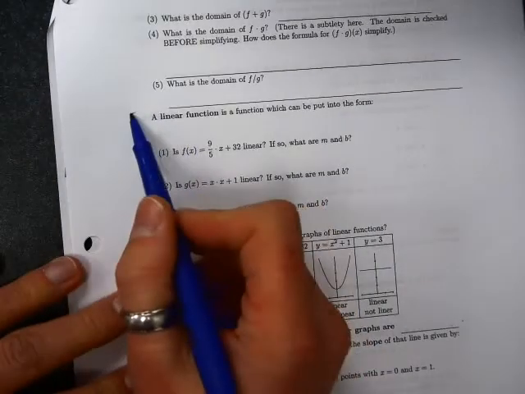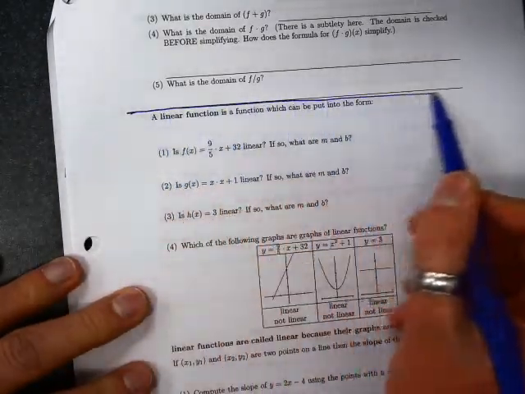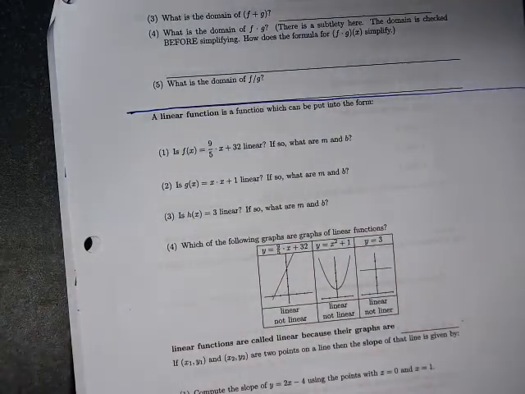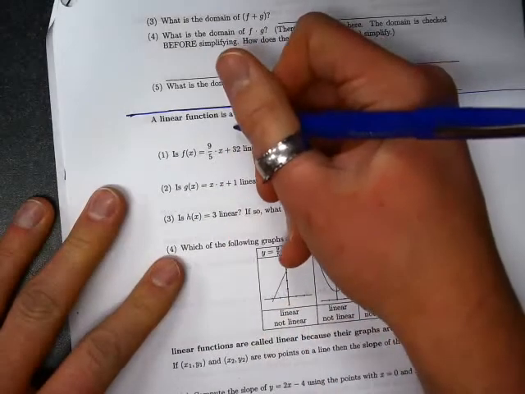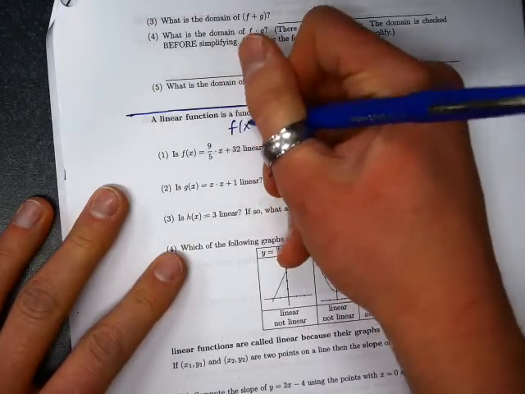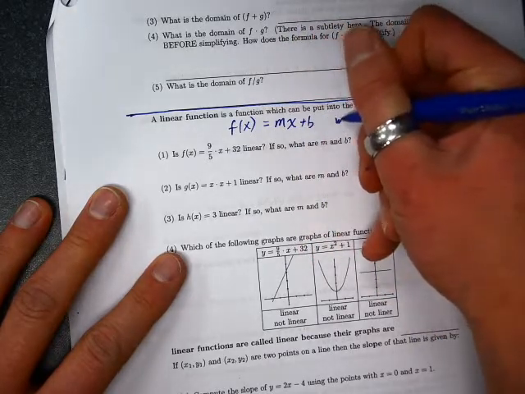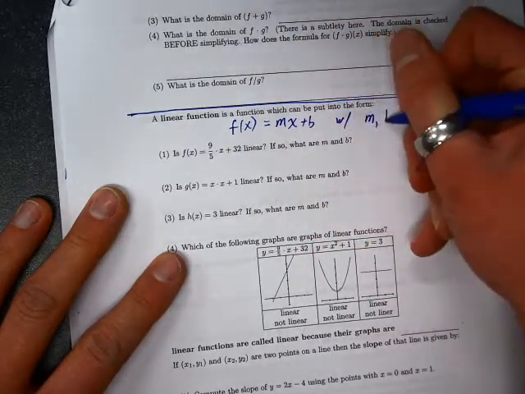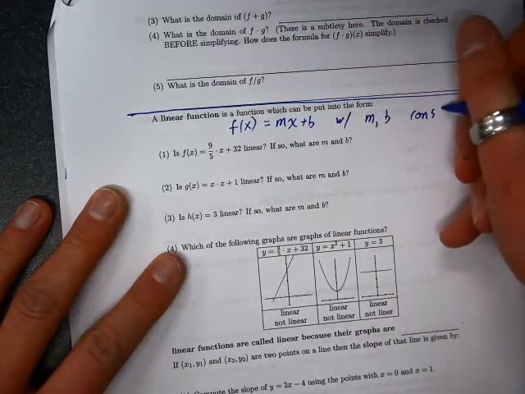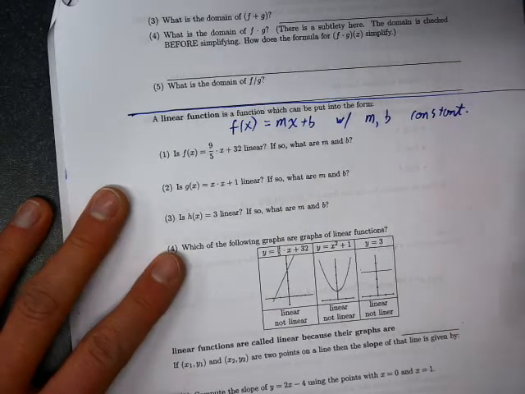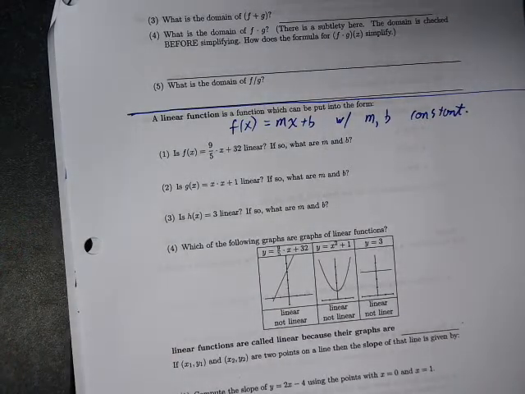So with those bits out of the way, I want to focus on linear functions, which we introduced just a little bit last time. A linear function is any function which you can write as f of x equal to mx plus b, with m and b constant. Fair enough? That makes sense?